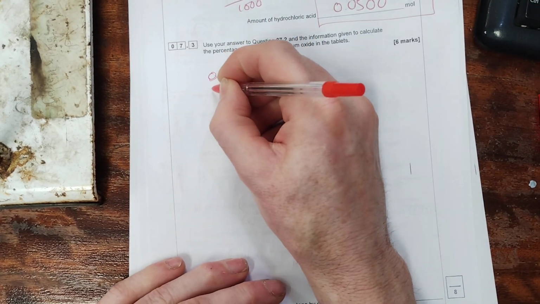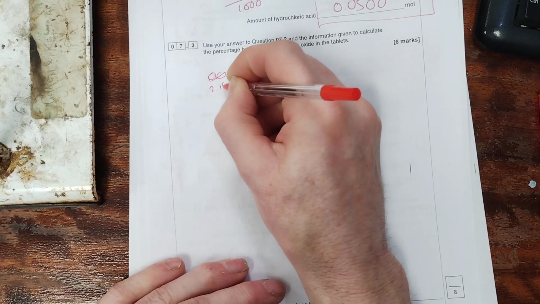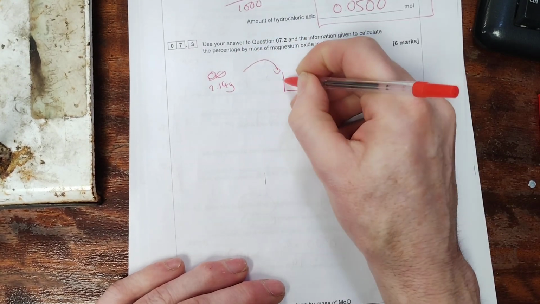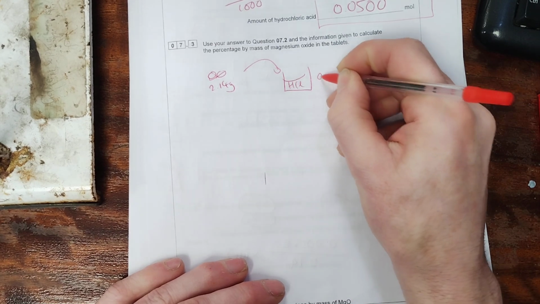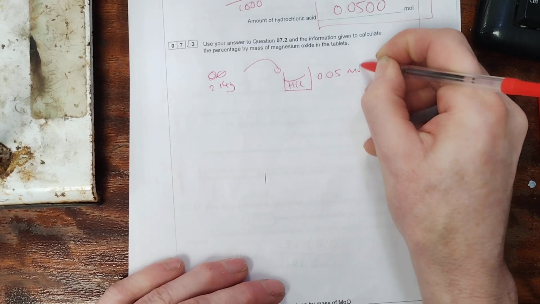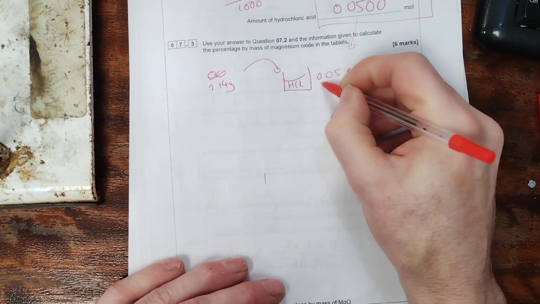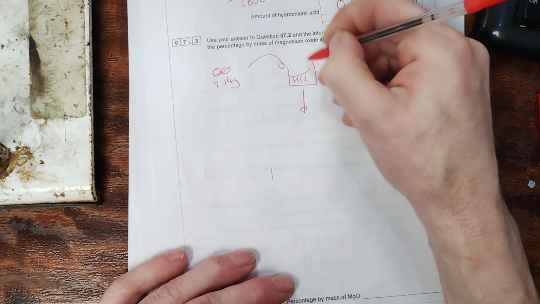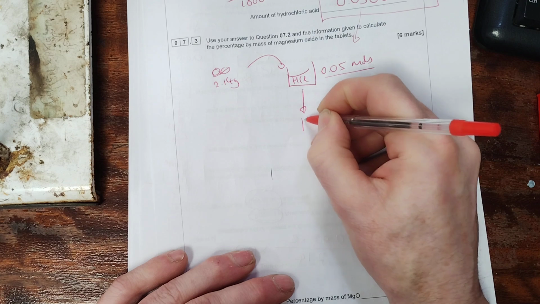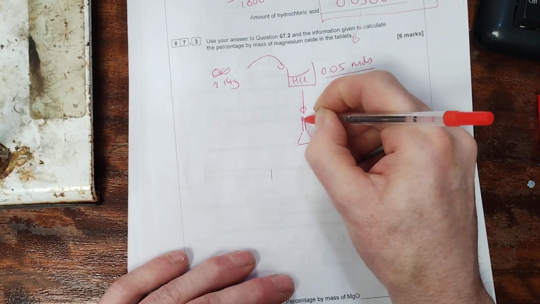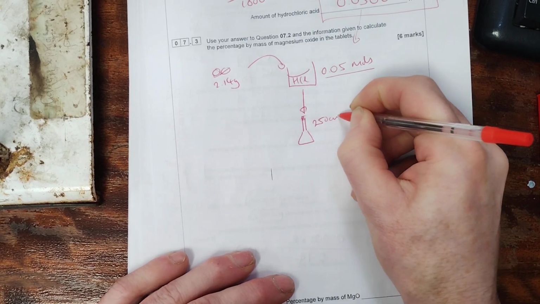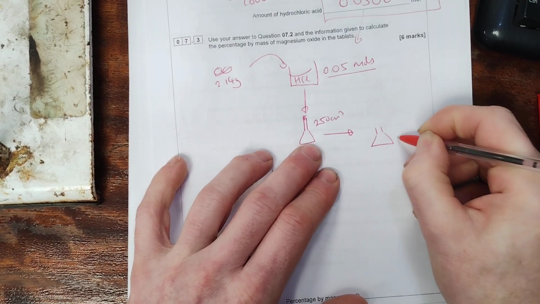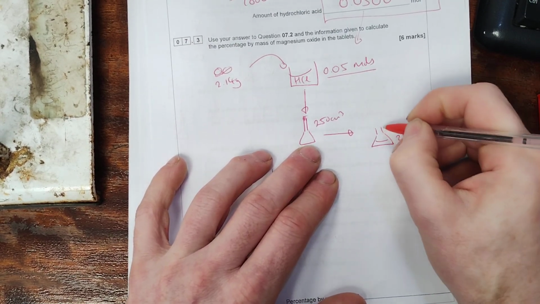So we had, here's some tablets. There's 2.14 grams of tablets and they were put into some hydrochloric acid, HCl, of which we have 0.05 moles. That's from that number. Okay, so we've got this many moles of HCl. What then happened after these were stirred? They reacted, and I took the excess acid and I put it in a volumetric flask of 250 centimetres cubed.